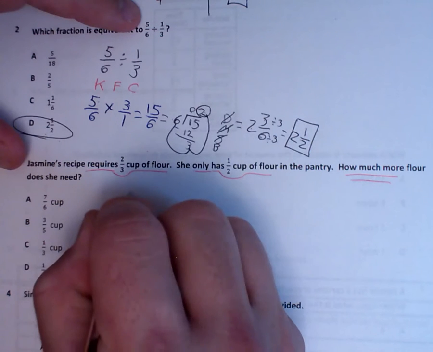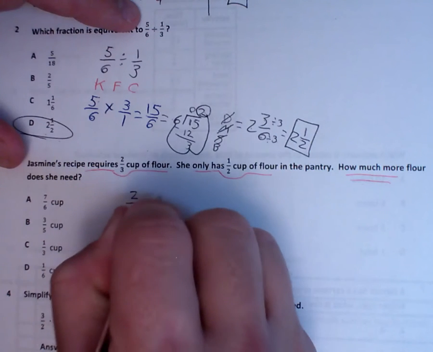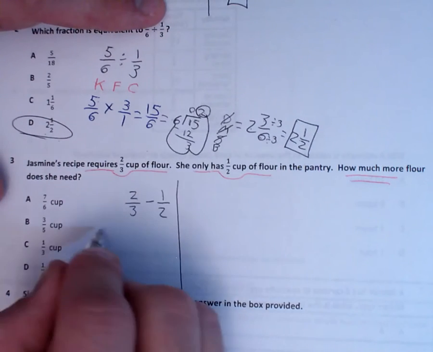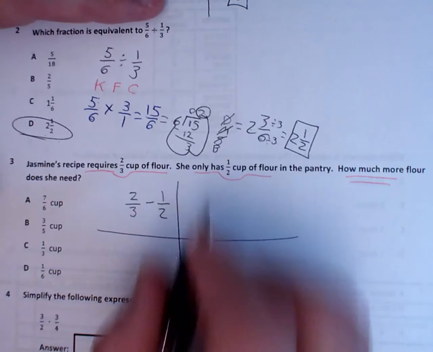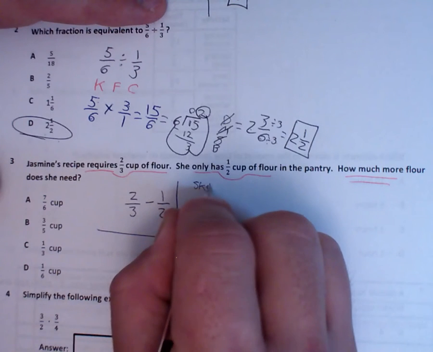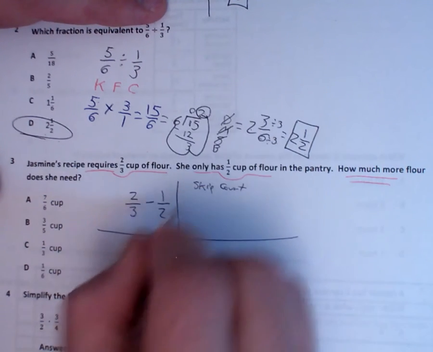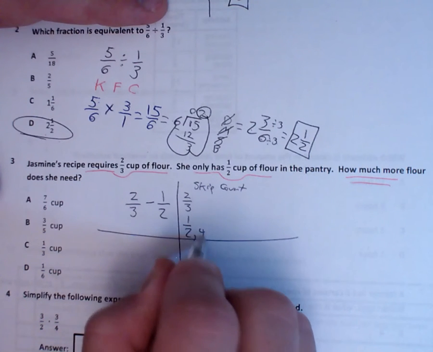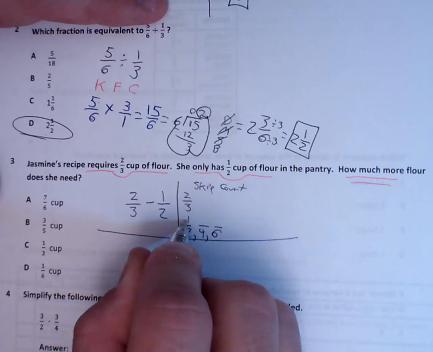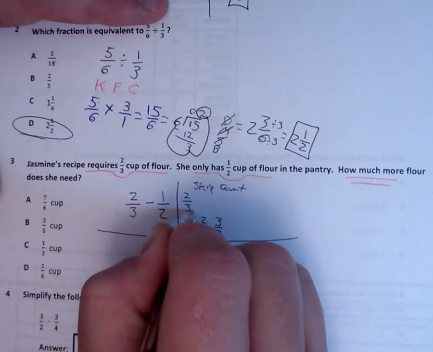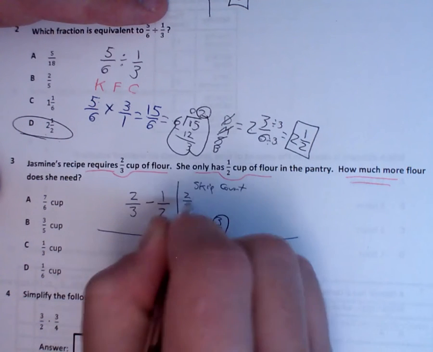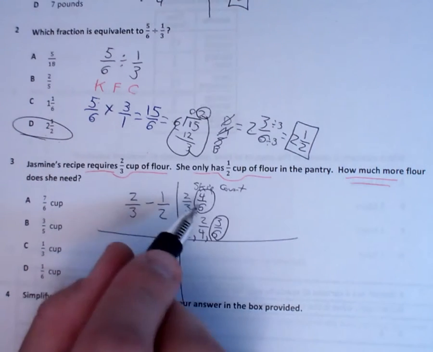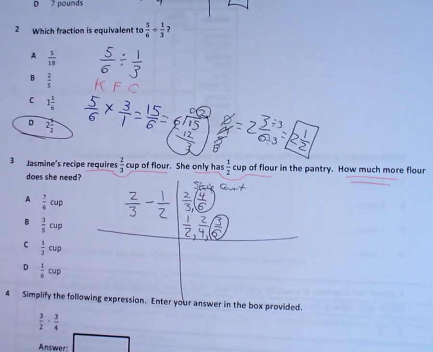All right, so we take the 2/3, we take away the 1/2. Now, since this is an add or subtract problem, put your big plus sign. Add or subtract, you put a big plus sign, because now we get to skip count. All right, so 2/3, 1/2: 2, 4, 6; 1, 2, 3. Now 3, 6 is good. 3, 6; 2, 4, 4, 6. So we have 4/6 and 3/6. That's my new 2/3 and 1/2.